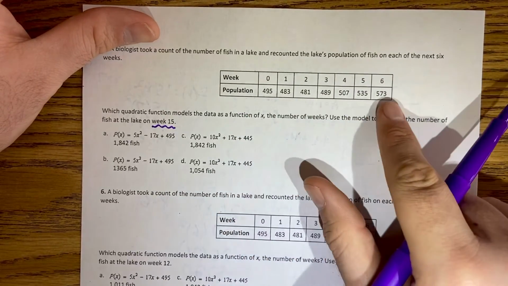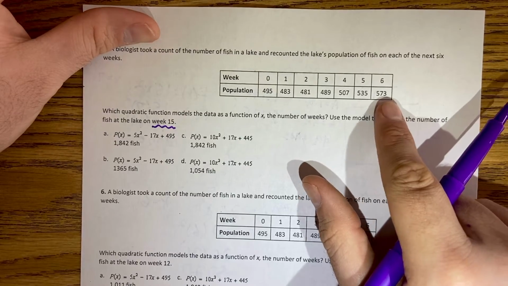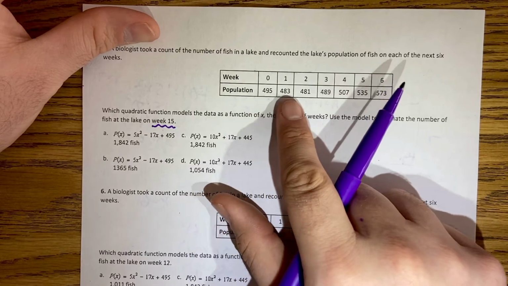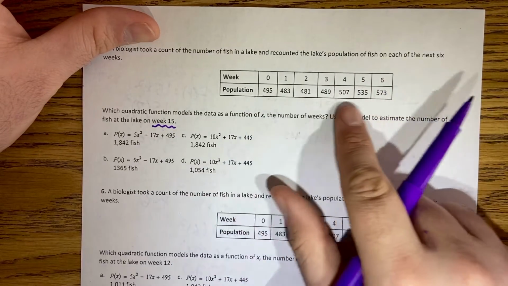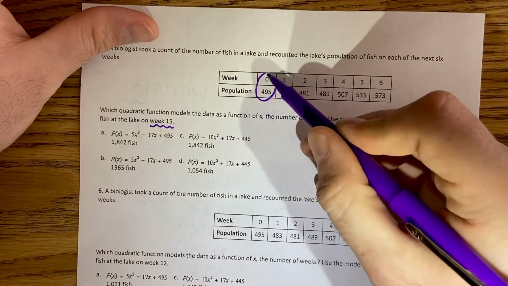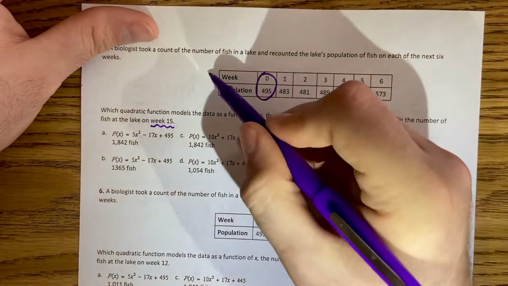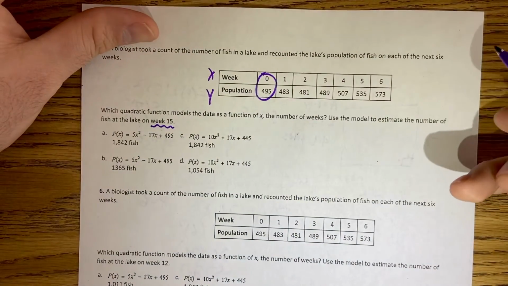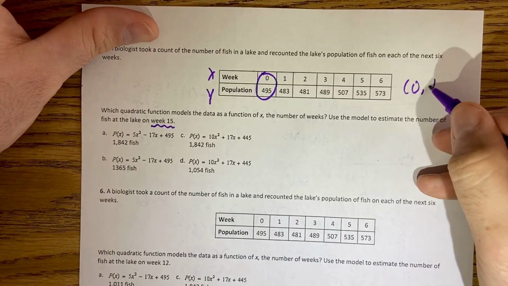So do we see our vertex in here? Well, one could assume it's right around here, right? Because it starts to go down, then it starts to go back up again, but that's the least interesting part about what I'm looking for. This point (0, 495) is super important. If weeks are x and population is y, input, output, right? We can tell our y-intercept is (0, 495).